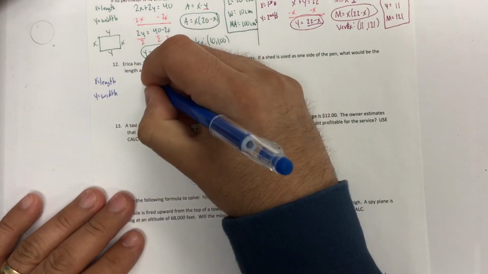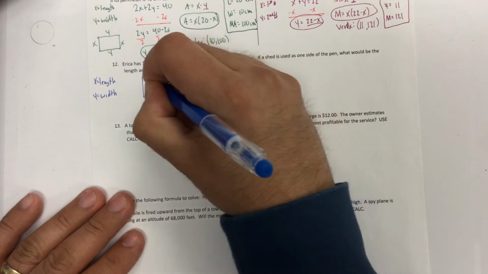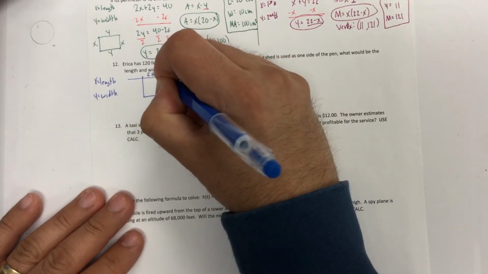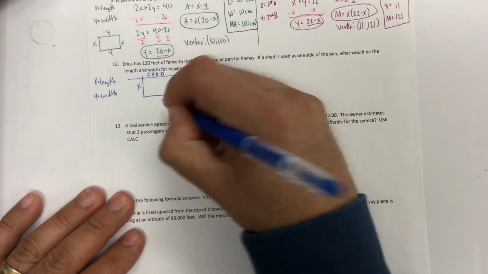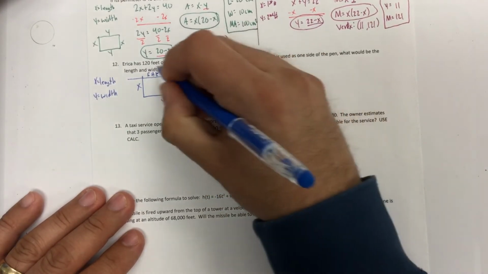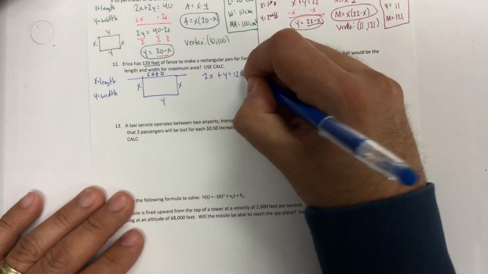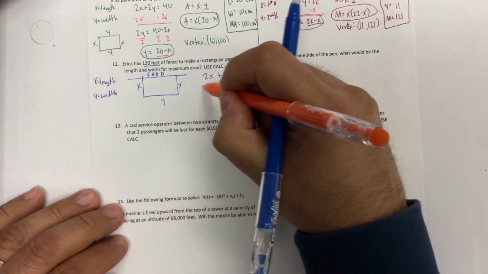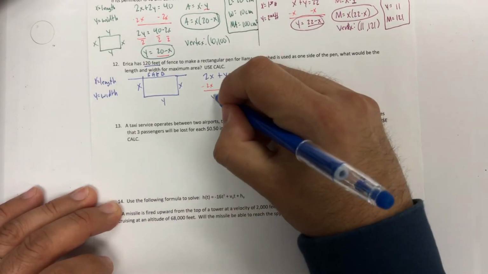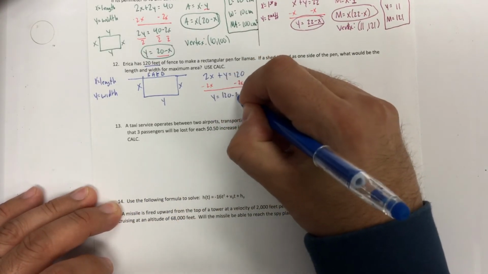So let's draw a representation of this. So this top part is going to be the shed. We'll call this x and this y. So from our perimeter, 2x plus 1y is equal to 120 feet of fence. This one here, we can subtract the 2x from both sides, and we get y is equal to 120 minus 2x.